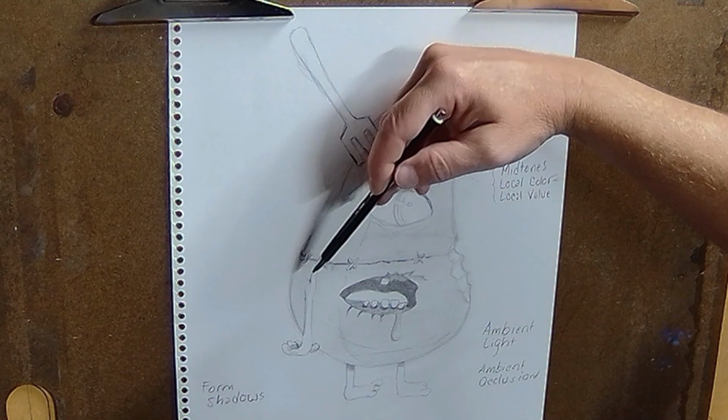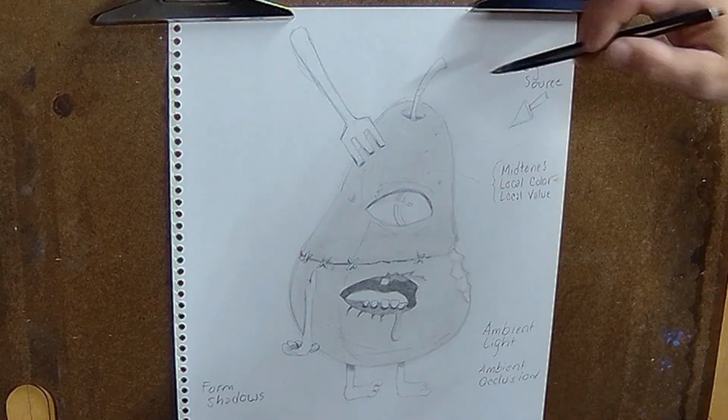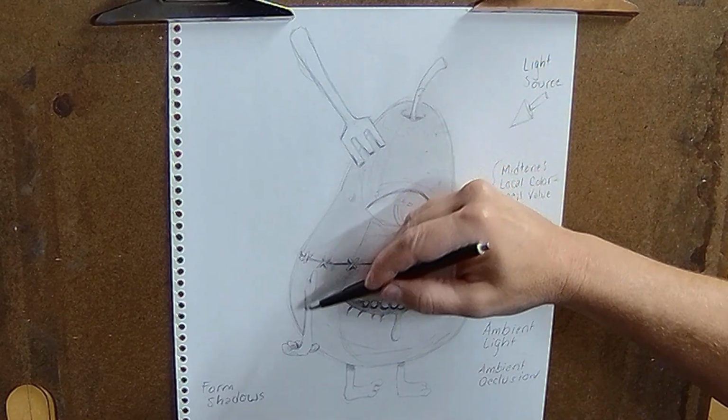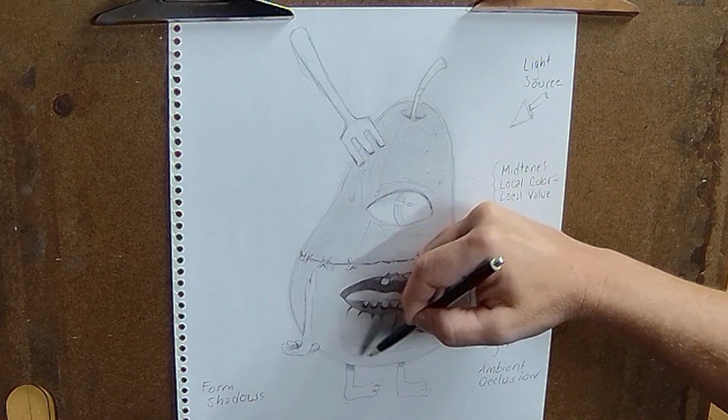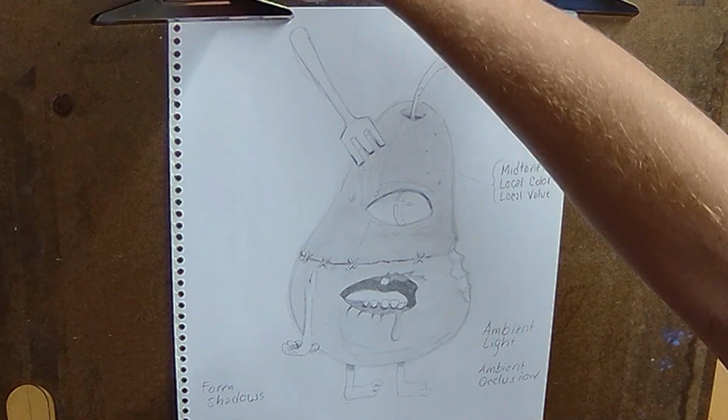I'm going to follow the contours of the pear again, but this time in creating the form shadow that is right here and under, I'm going to simply make it a little bit darker.